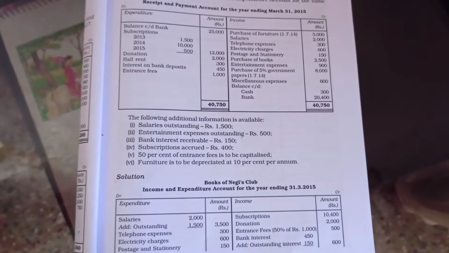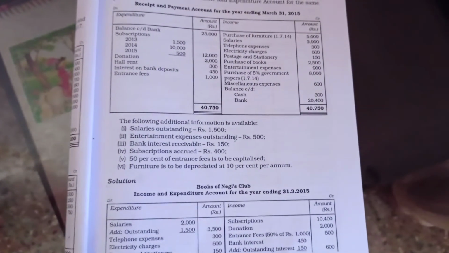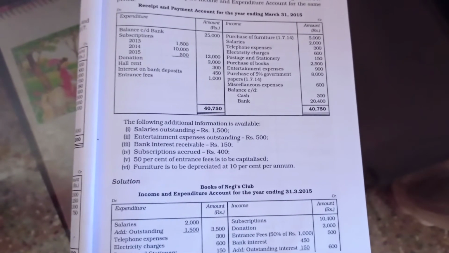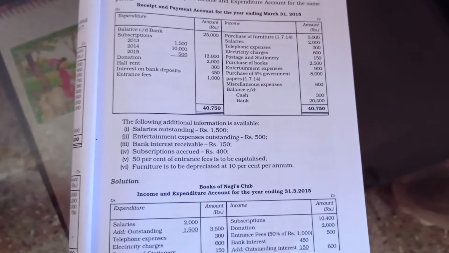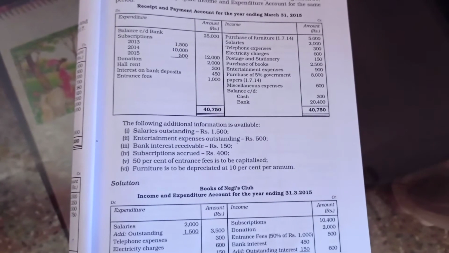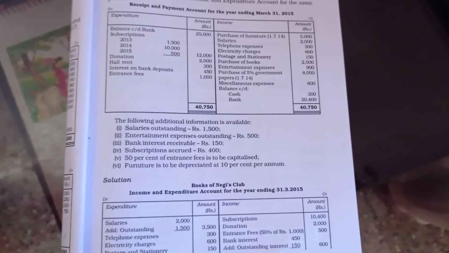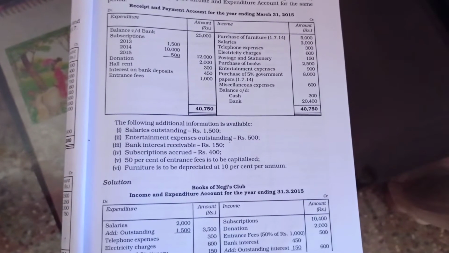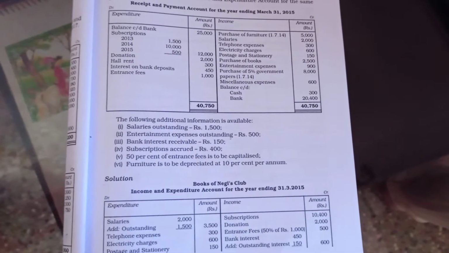The next one is furniture is to be depreciated at 10% per annum. I said that purchase of furniture is under payments. We need not take the purchase of furniture as it is an asset and we will be using it, but the depreciation is an expenditure for us. The value of the furniture will come down as we will be using it in the company. So the depreciation at 10% we need to take in the income and expenditure account, but the purchase of furniture we need not take.